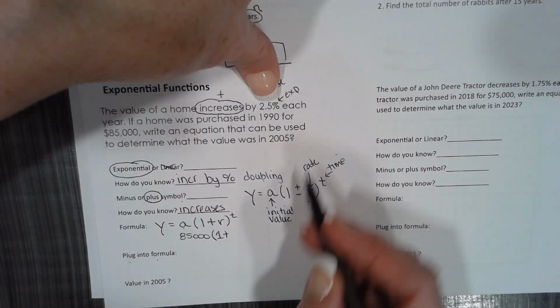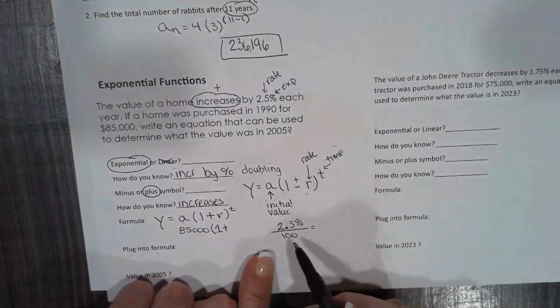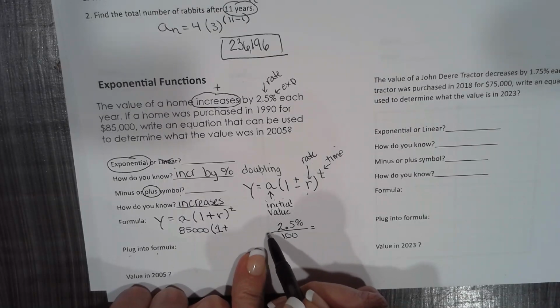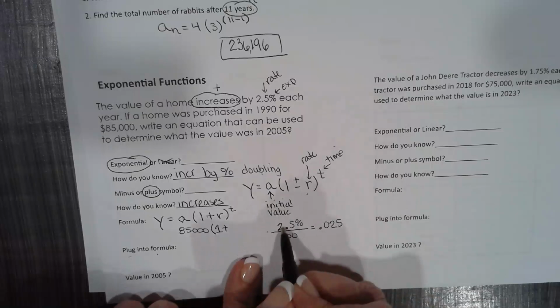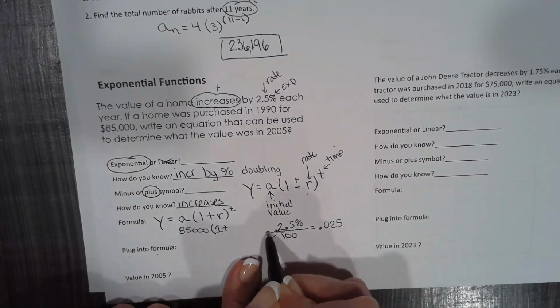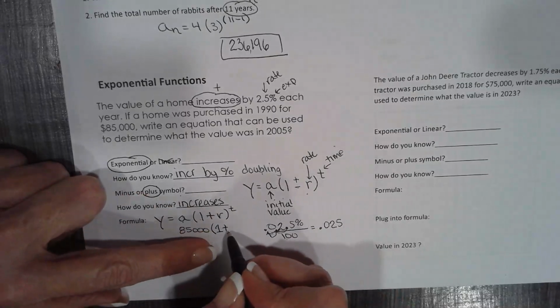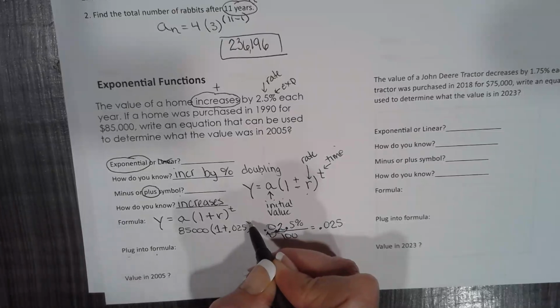I have 2.5, and the way I do that is I divide by 100, because percent is the same thing as multiplying by 100. Also, some of you may remember that dividing by 100 just means move the decimal back 2 places, and fill in with a 0. Okay? So we're going to have a 0.025 here, raised to the t.